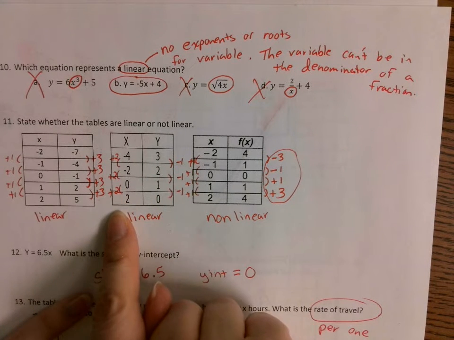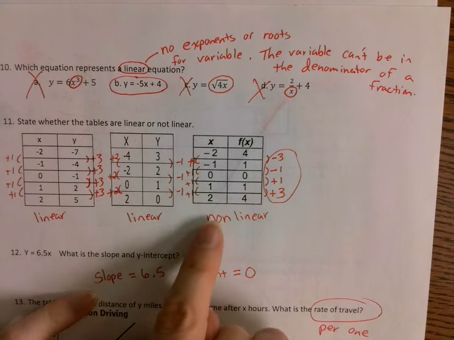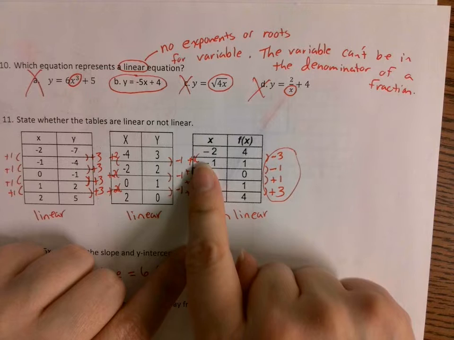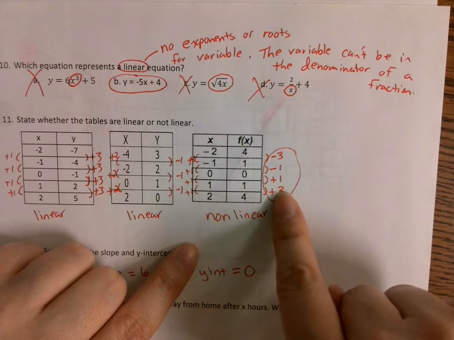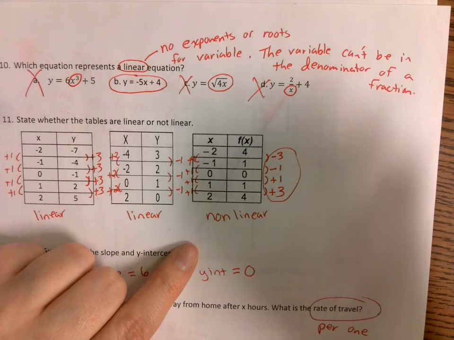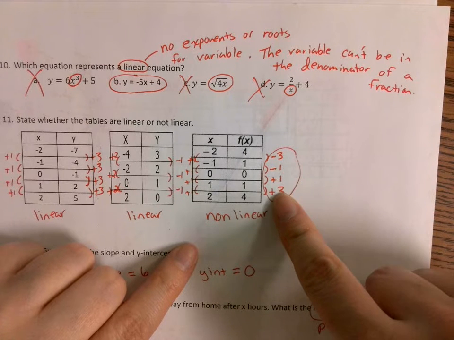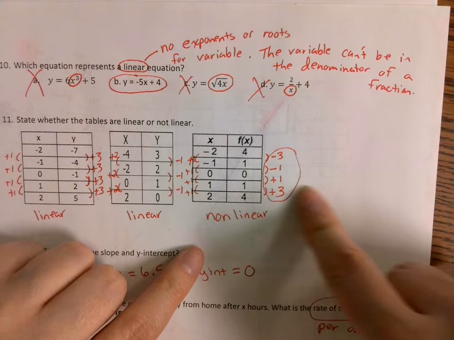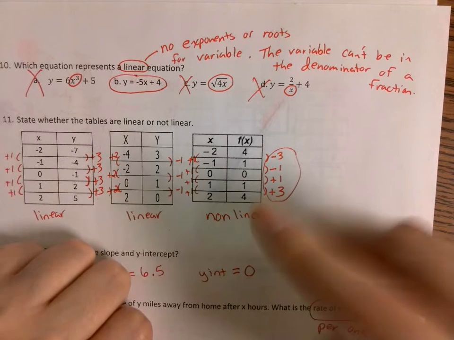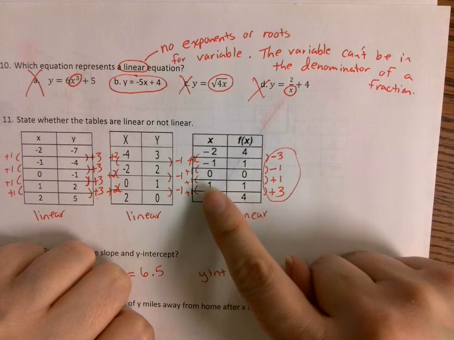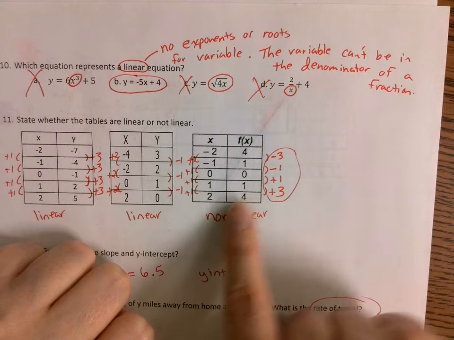The third table is not linear because even though your x's are consistently increasing by 1, your y's have a variability to it. You're decreasing by 3, decreasing by 1, then increasing by 3, increasing by 1, then increasing by 3. So there's no consistency for your y when there is consistency for your x. So this is not linear.